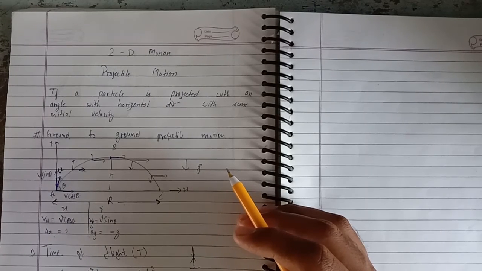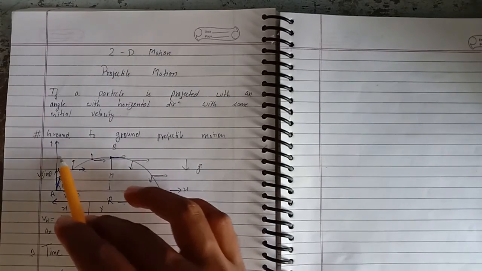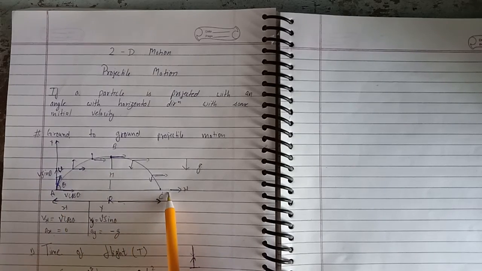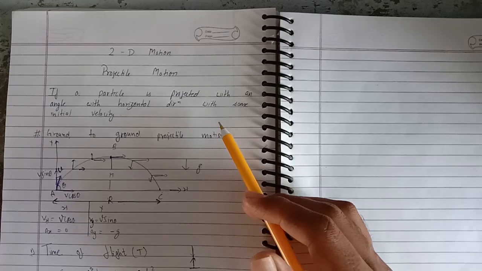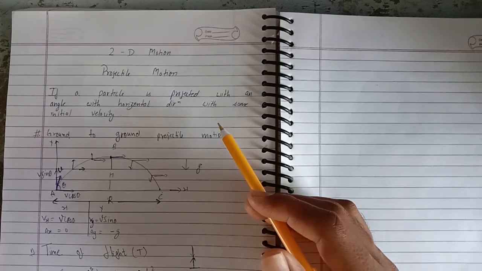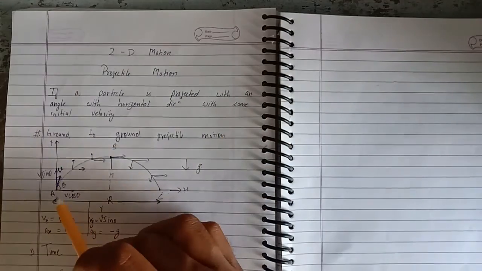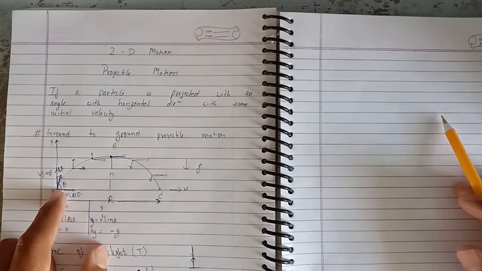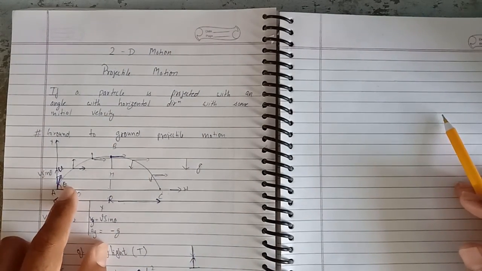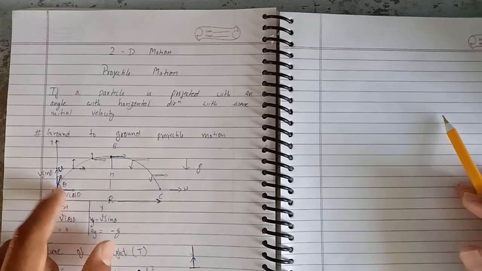Guys, today we discuss projectile motion, in which we show the motion of a particle in two directions, one along the y-axis and one along the x-axis. So let's start with its definition. If a particle is projected at an angle with the horizontal direction with some initial velocity, so basically we throw a particle from the ground with an initial angle theta from the horizontal and with initial velocity v.